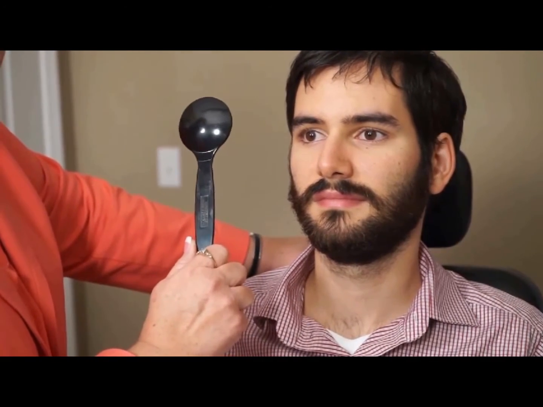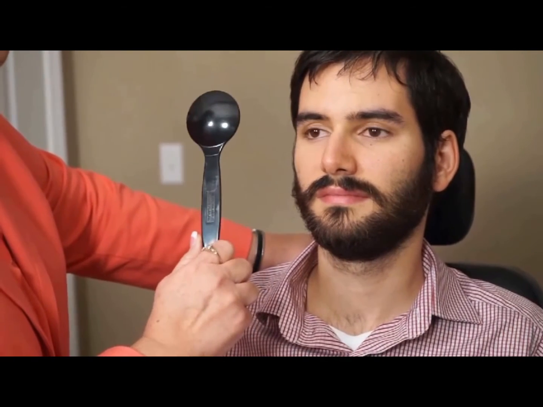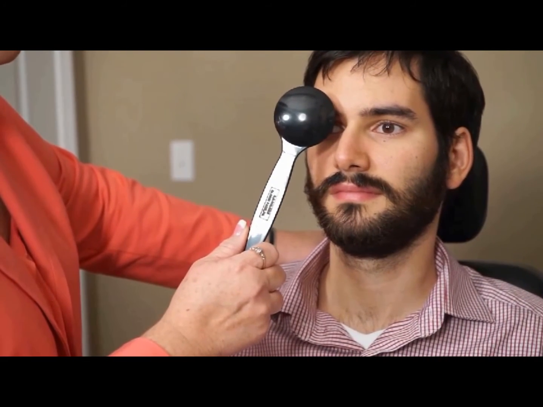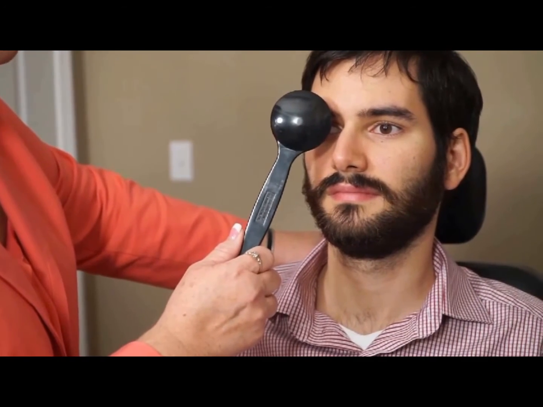You don't want to rush this test. This is a good pace to do it. Make sure you're occluding the eye completely so they can't fixate around it. And the left eye is not moving. So he does not have a tropia on the left side.